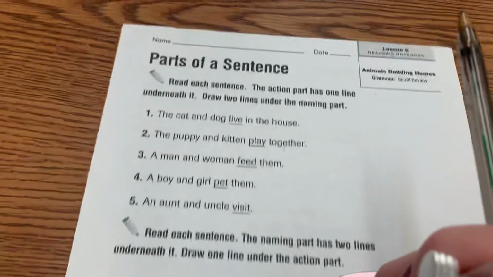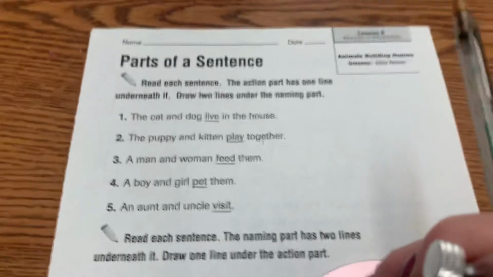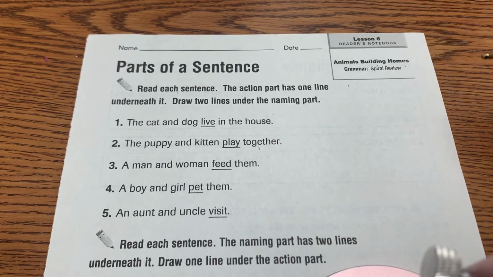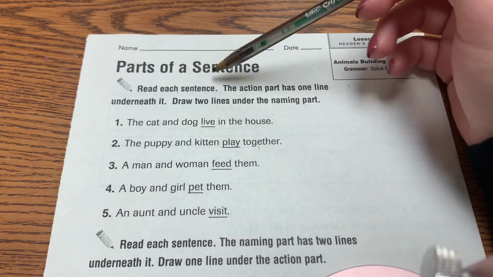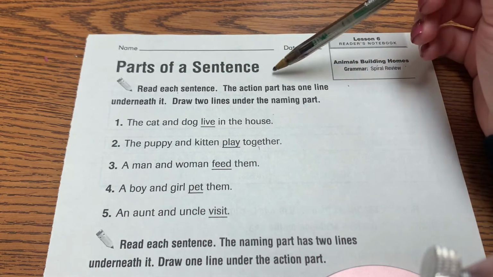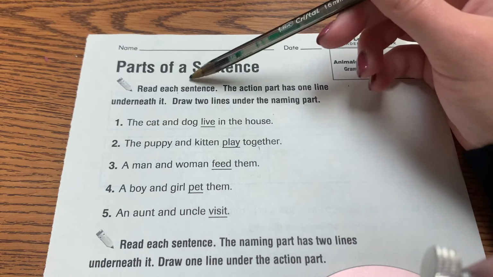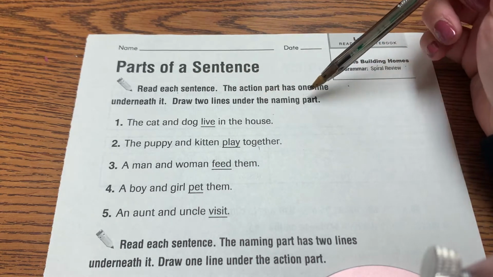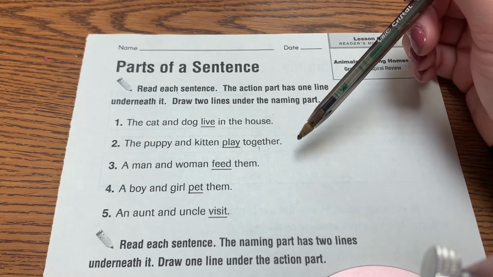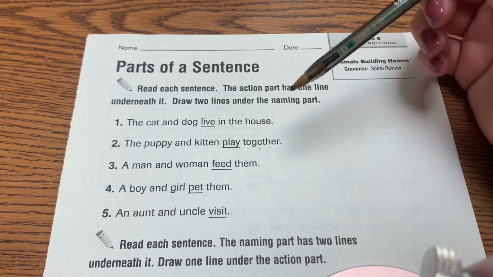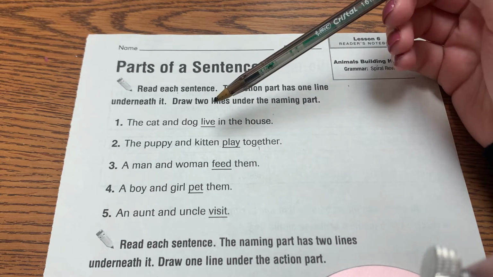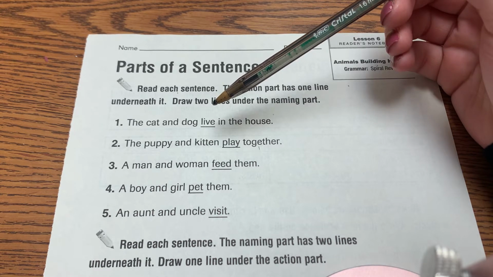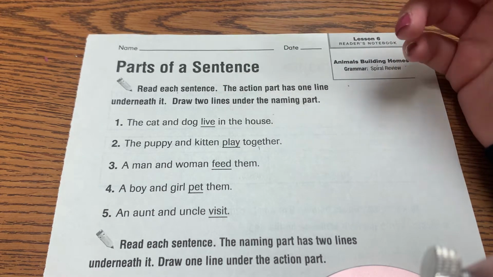Then over here on page 89, this is Spiral Review, which means this is a lesson we've had before. I'm pretty sure we did it in Diary of a Spider. It's parts of a sentence. Read each sentence. The action part has 1 line underneath it. Draw 2 lines under the naming part. So the action part is like the predicate that uses the verb. And the naming part is the subject, or it tells the nouns that the sentence is about.